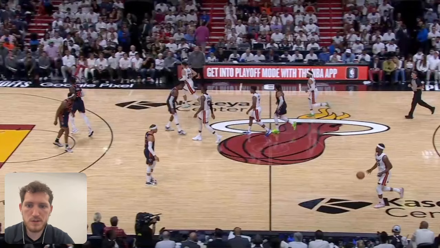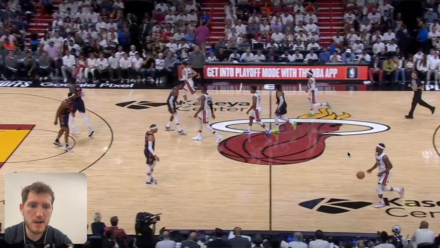Now, that's a simple way that we can use stagger screens, but let's take a look at how some NBA teams have been using stagger screens. Specifically, let's look at the Miami Heat and how they have been using stagger screens to score on the offensive end. So let's look at this first example here of the Miami Heat offense. Now, as we'll see right here, we have Jimmy Butler bringing up the basketball.